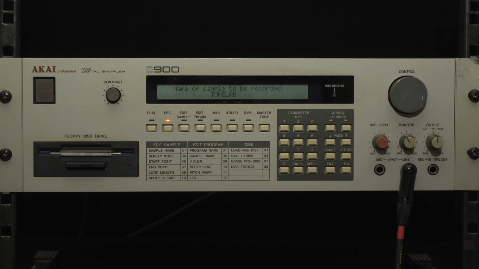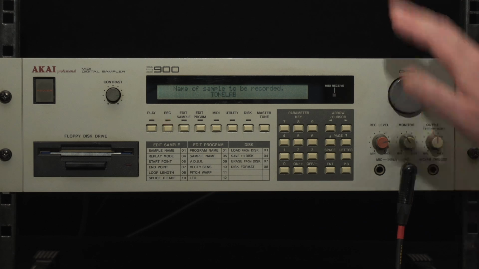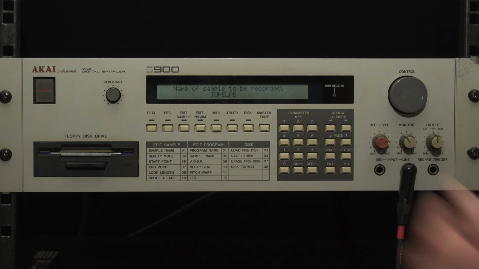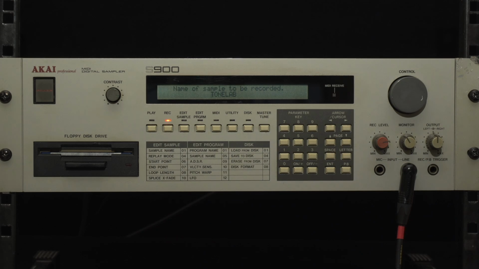So you can upgrade the S950 up to 2.25 megabytes of RAM, allowing almost 10 seconds of sample time at a much higher sample rate of 19.2 kHz. There's an extended cache for samples and programs, allowing 99 of each. Plus, there's an optional SCSI interface available for mass storage devices. The factory disk drive on the S950 were 3.5-inch high-density floppy drives, which can store 1.44 megabytes, as opposed to the 900's double-density drive that could save 720 kilobytes.